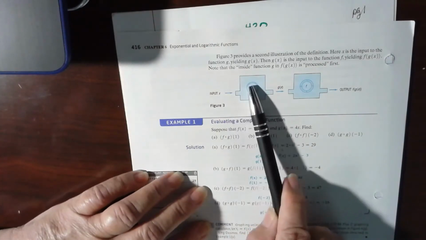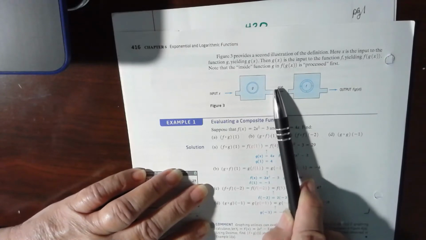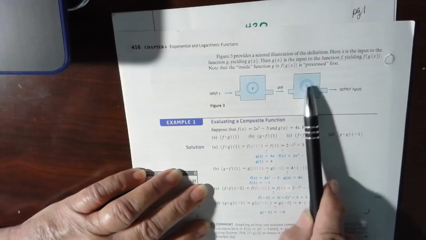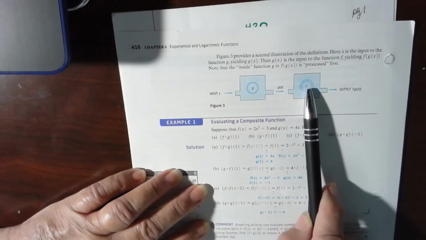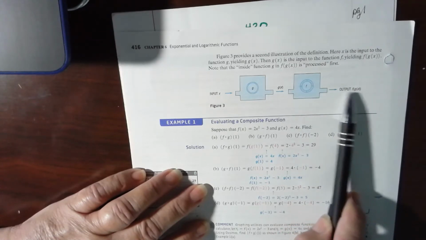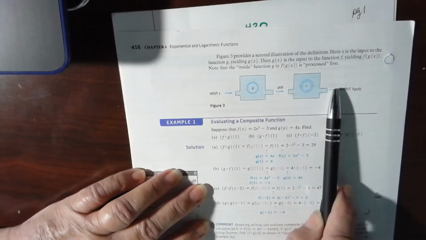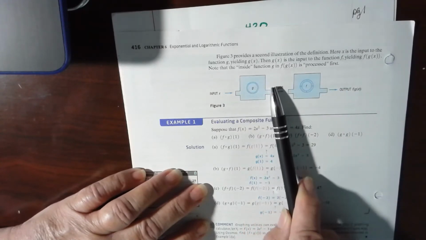You substitute x into that function, and that gives you an answer. Then you take that answer and substitute it into function f, and whatever you get is your final answer.